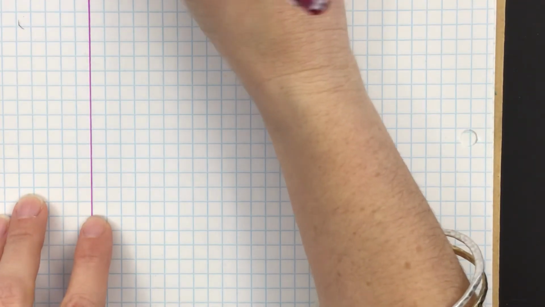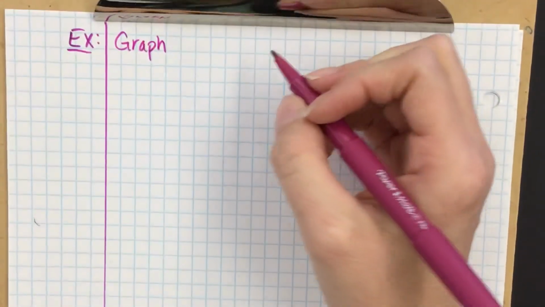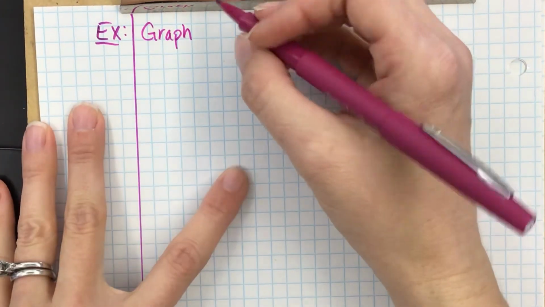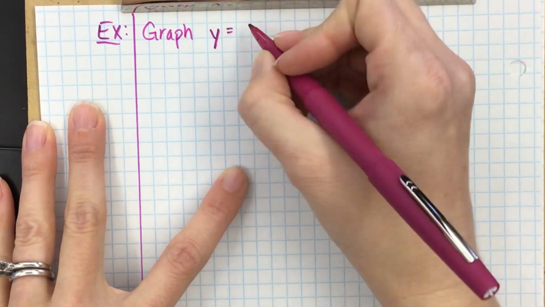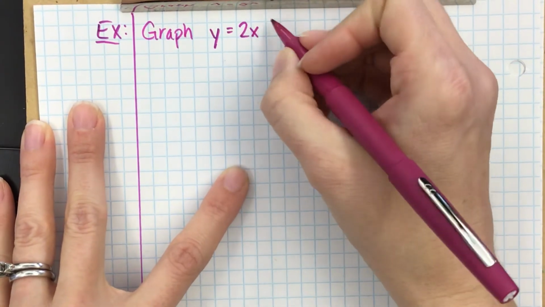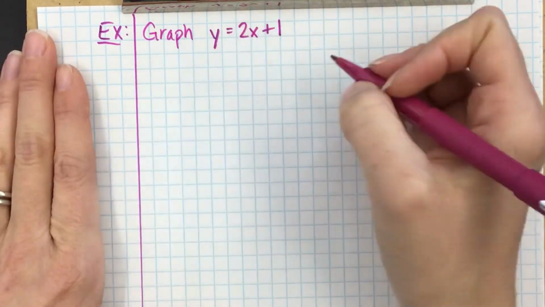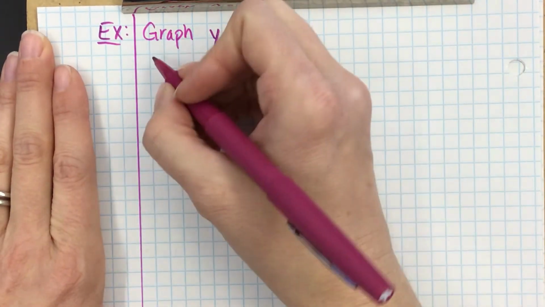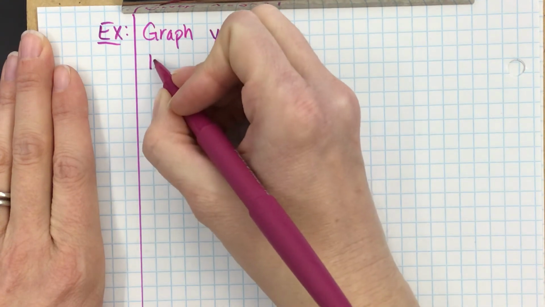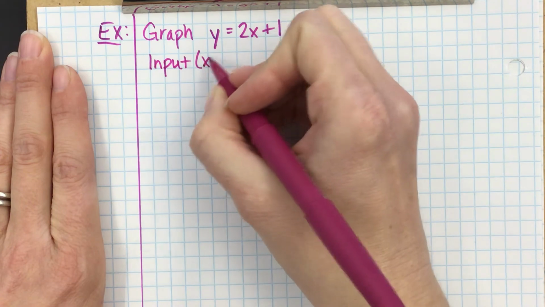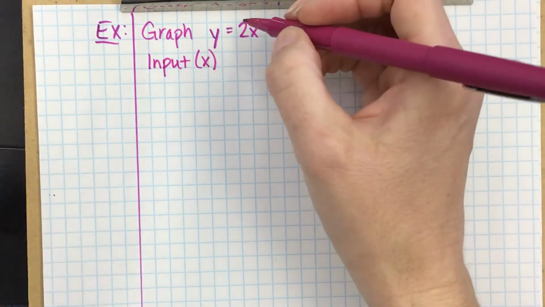So let me do at least one example where you are going to be graphing a linear equation. We're going to graph the equation y is equal to 2x plus 1. What we're going to do for this is create a little chart here. Another way to describe the x is the input. It's what we put into the equation.